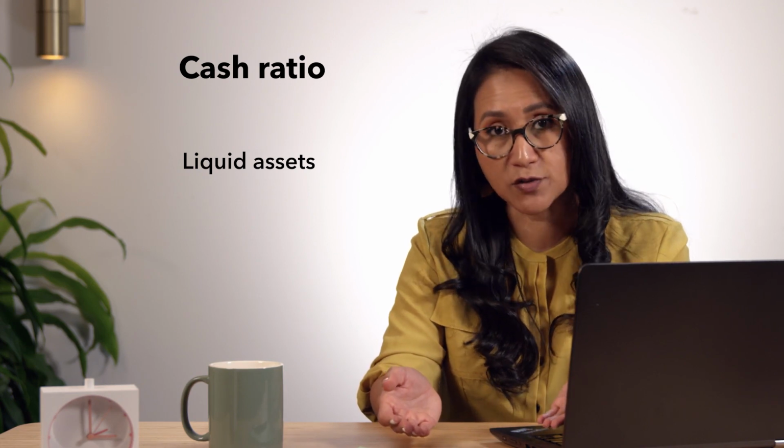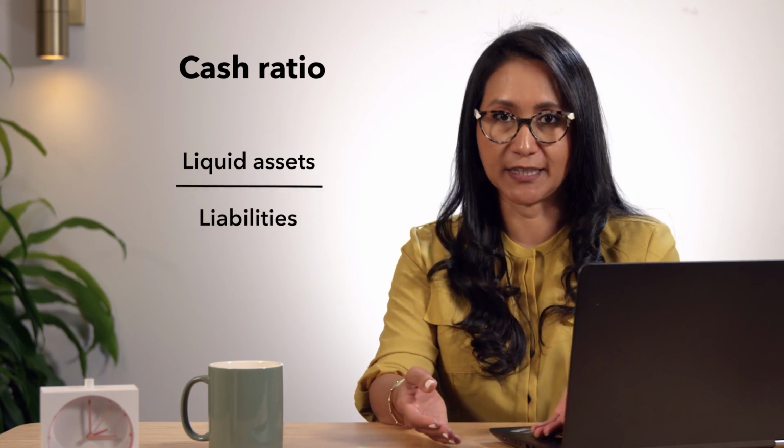We have a much simpler accounting formula next. Cash ratio. Divide the cash or liquid assets your company has at its disposal by the current liabilities. The higher the number, the healthier your business.